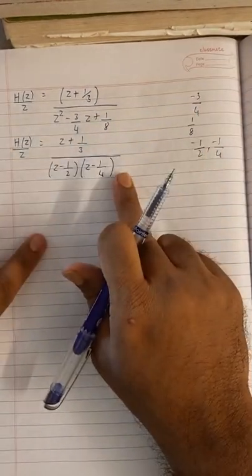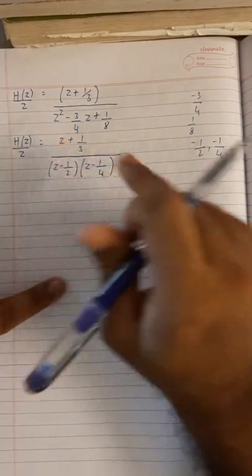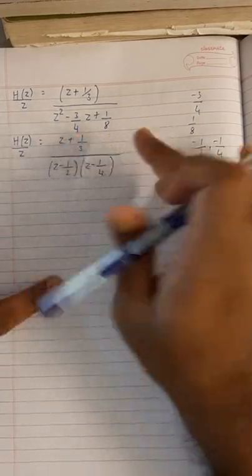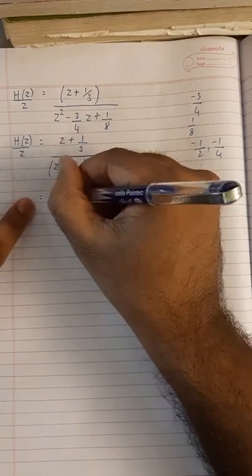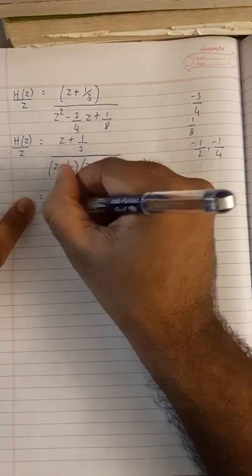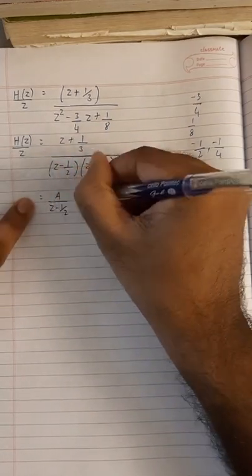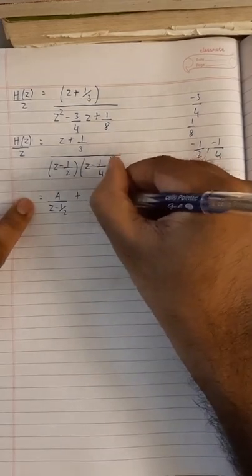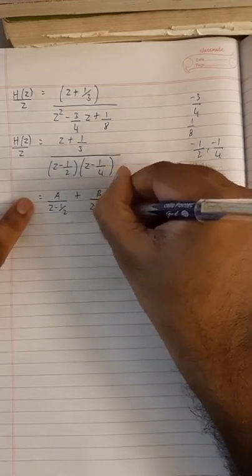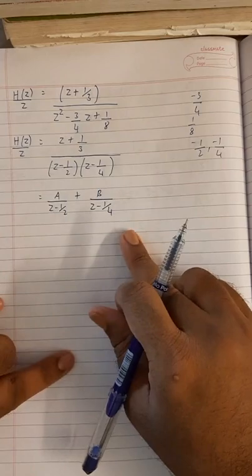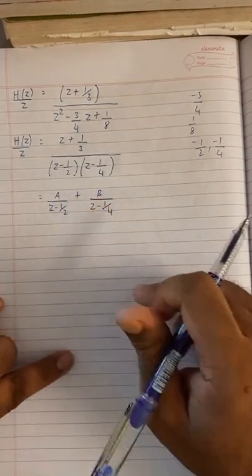Okay, so now I'm going to partially separate these terms. So this will become a by z minus 1 by 2 plus b by z minus 1 by 4. Now I need to find the value of a and b.